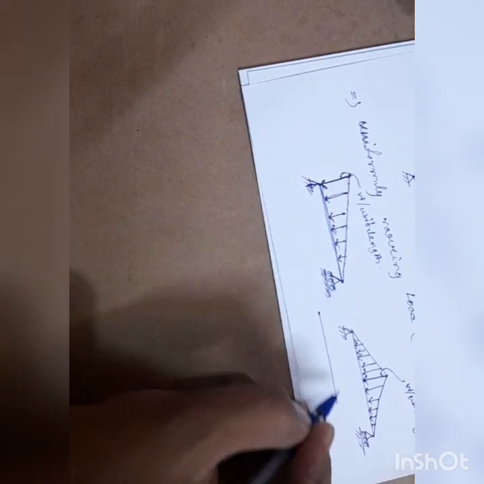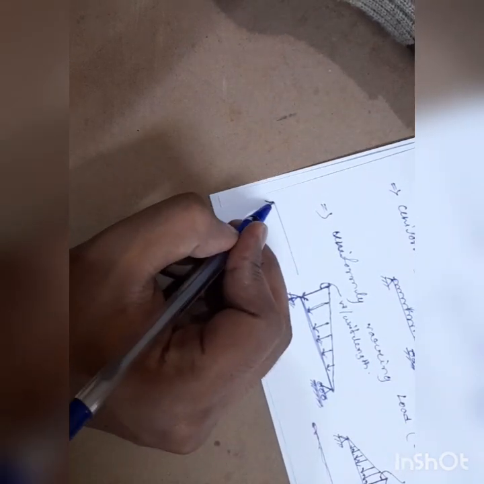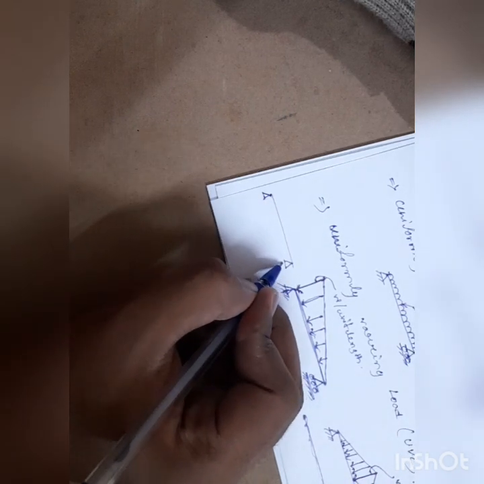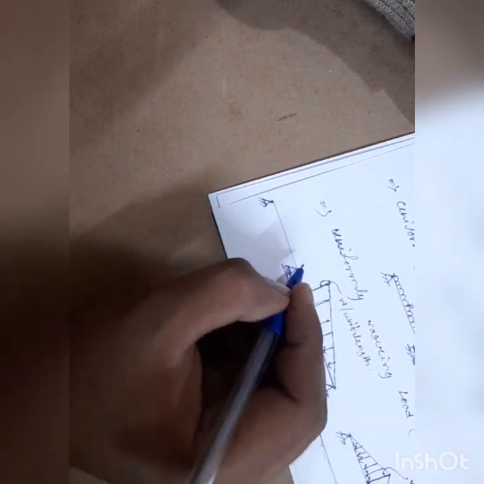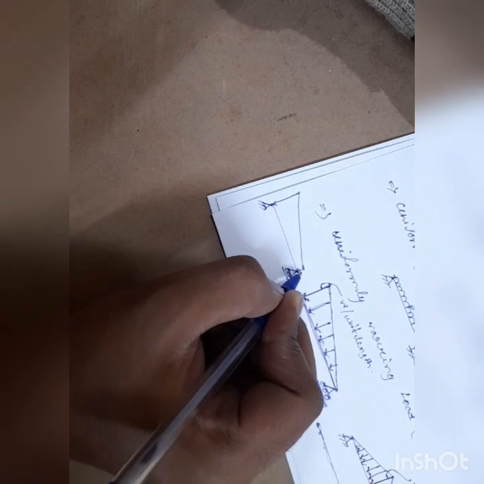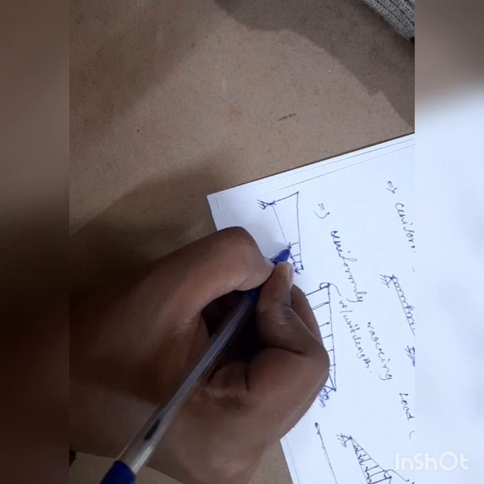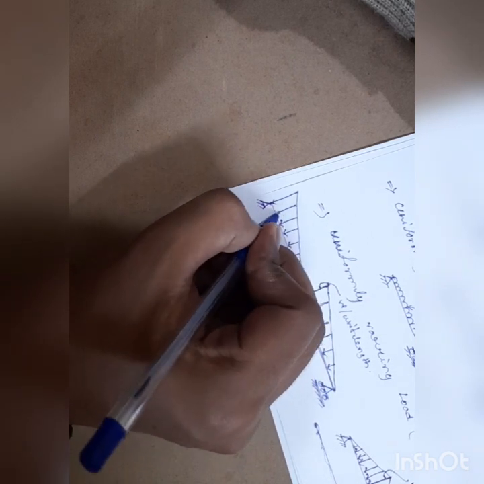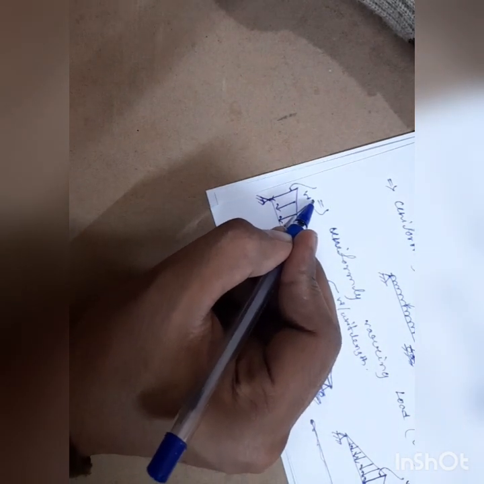It can also be like that, where at the end, at both supports, there is some intensity of load. Okay, this is W per unit length.